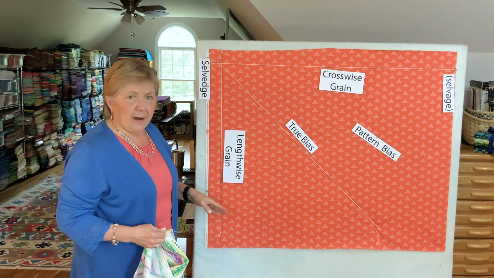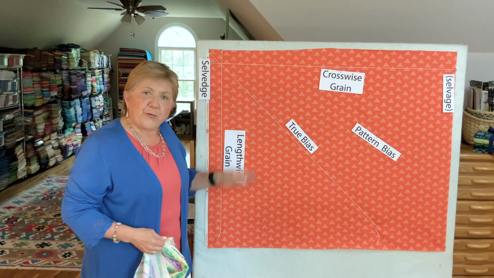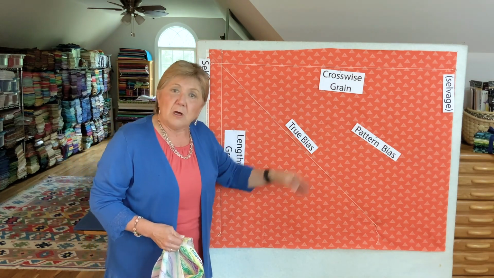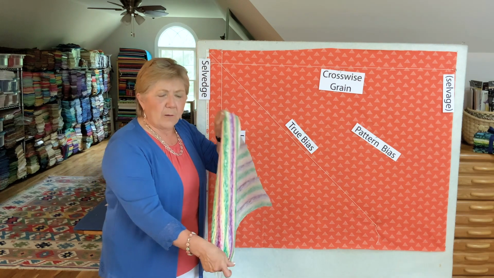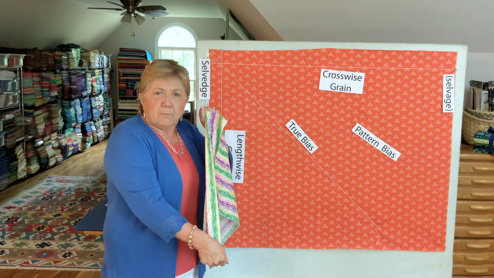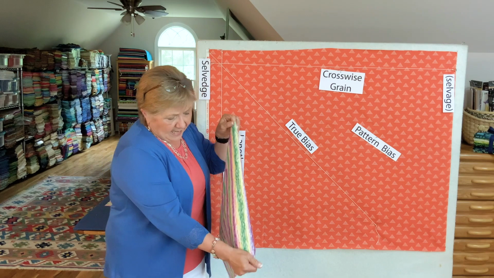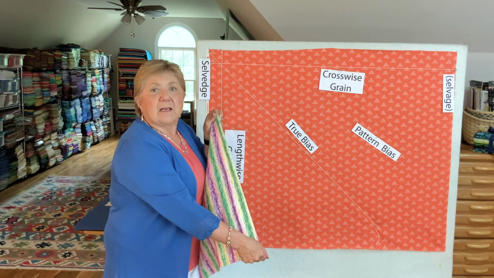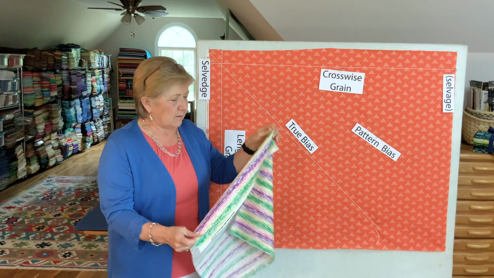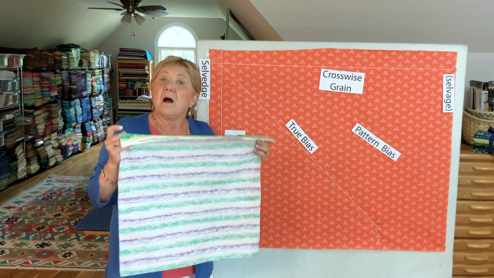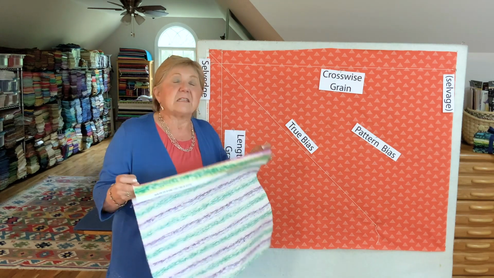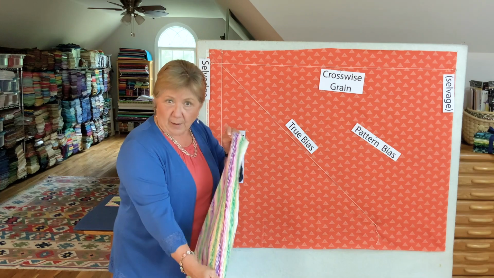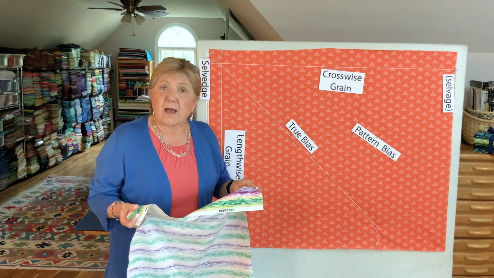Now, lengthwise grain. Lengthwise grain are the threads that run parallel to the salvages, and they are indeed the strongest part of your quilt. I can't even stretch the lengthwise grain, those are the ones that are running parallel, of a piece of fabric along. I can't stretch the lengthwise grain. It's the strongest part of your fabric.